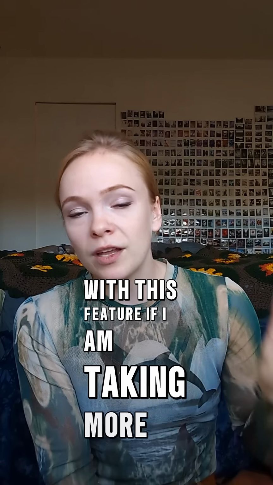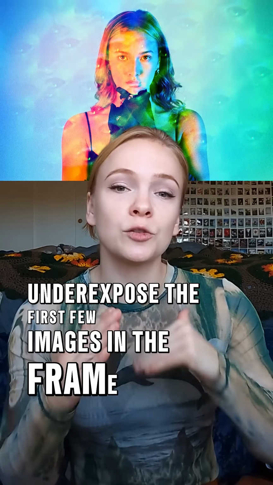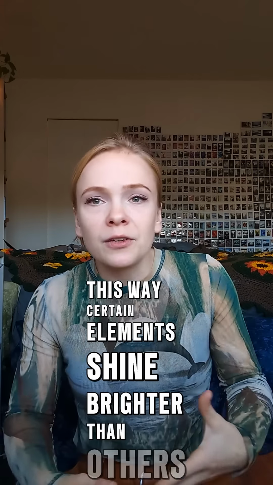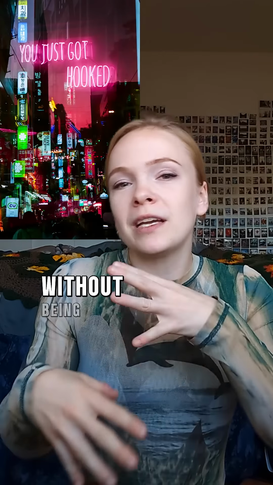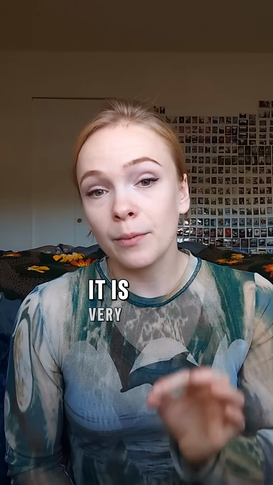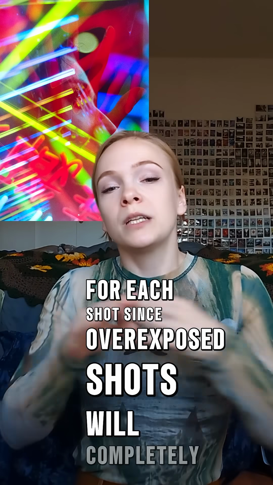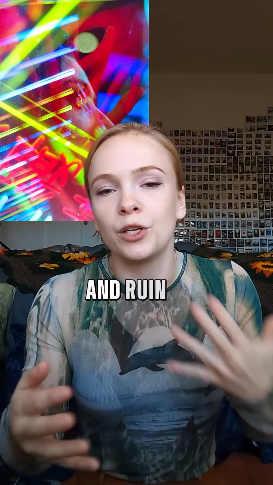If I am taking more than 2 images, I will intentionally underexpose the first few images in the frame and properly expose the final image. This way, certain elements shine brighter than others and the photograph looks interesting without being too cluttered or overwhelming. It is very important to keep an eye on the exposure for each shot, since overexposed shots will completely overpower the other images and ruin your final result.